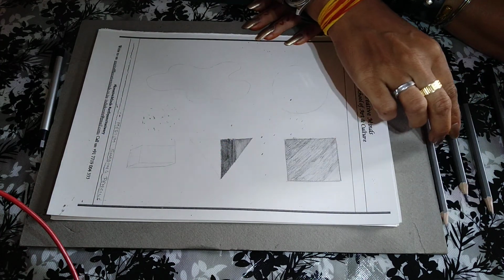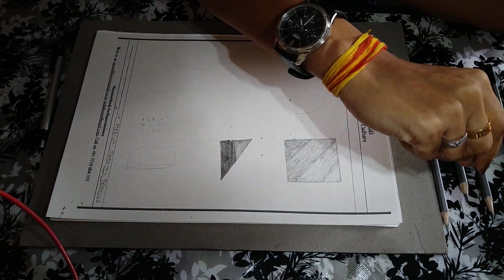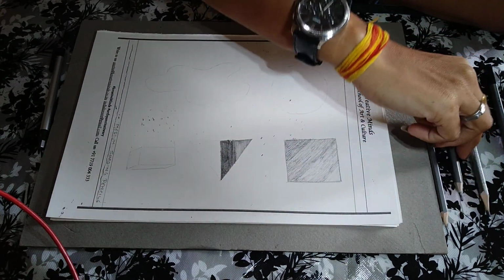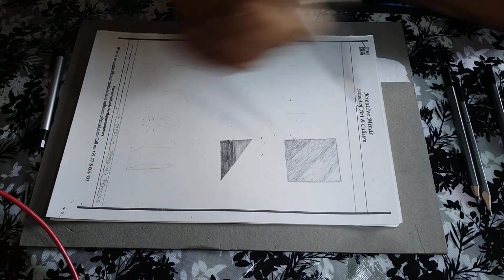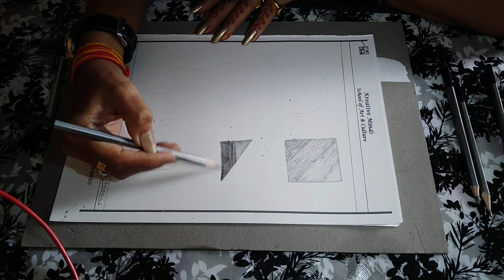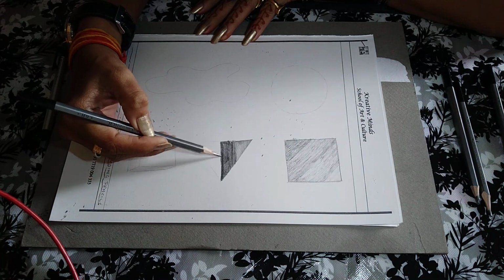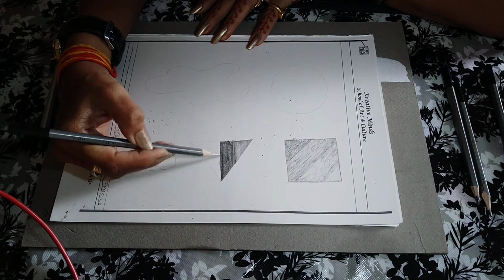Again, the same thing to be followed. We'll continue the same thing with 6B now. Here you are. Again, a little bit on 4B first. And then.